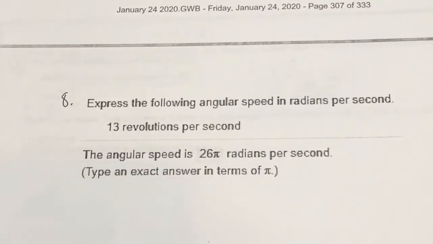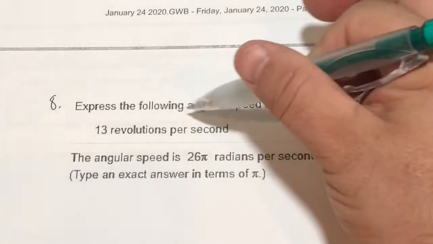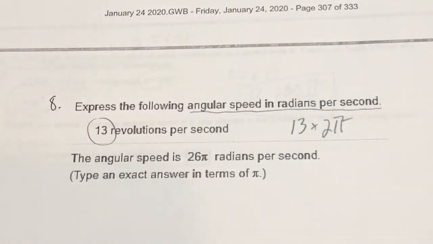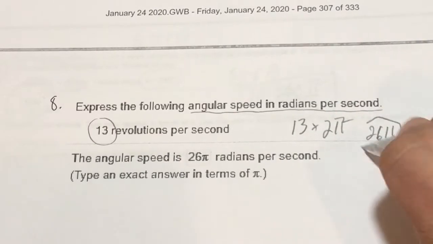Number 8. I kind of like these now. They used to be a problem for me. Angular speed in radians, so 13 revolutions per second. All you do is 13 times 2 pi, and that's it. That's going to give you 26 pi radians.